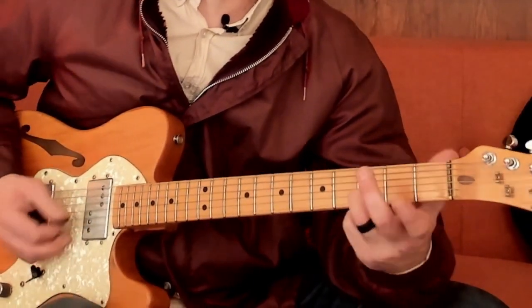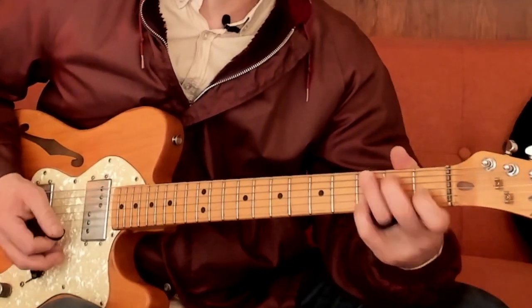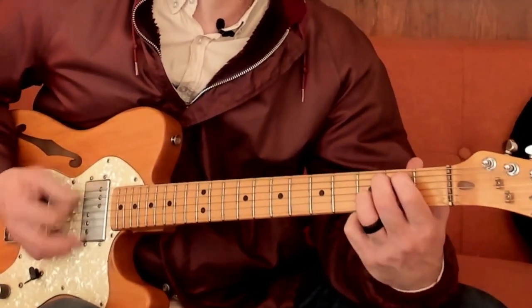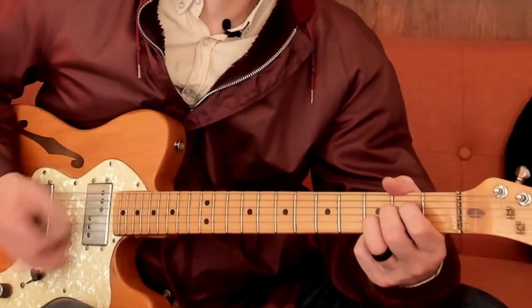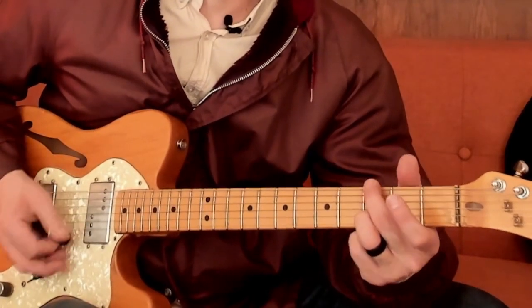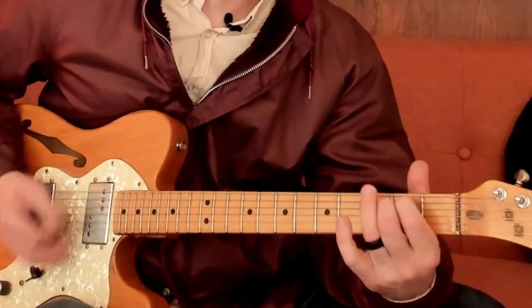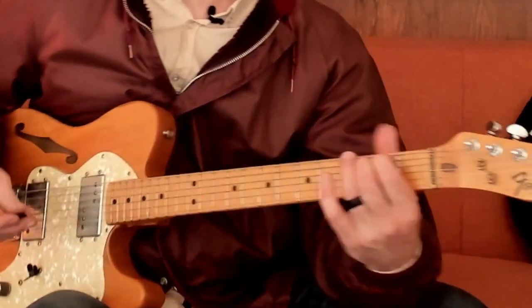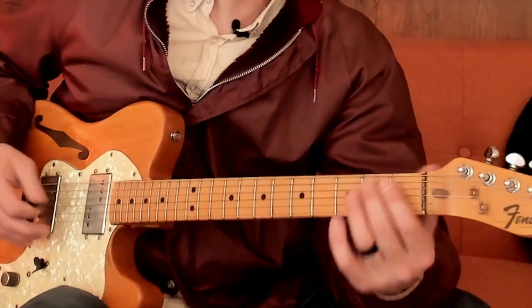You can hear that's really building suspense. This is what it sounds like if you put a D in all of them. Like it finally wants to resolve. Okay, so here's how I arranged it for that tab.